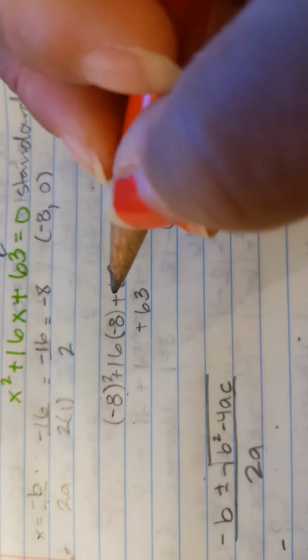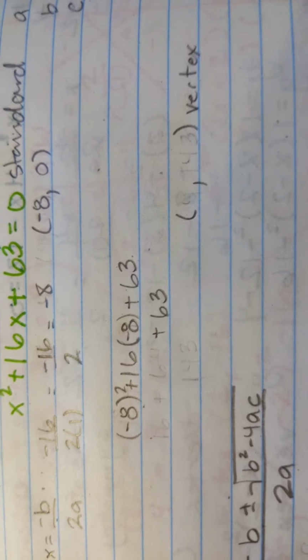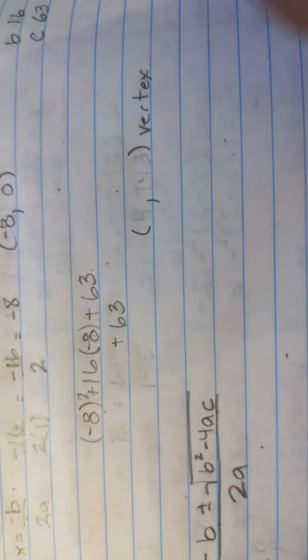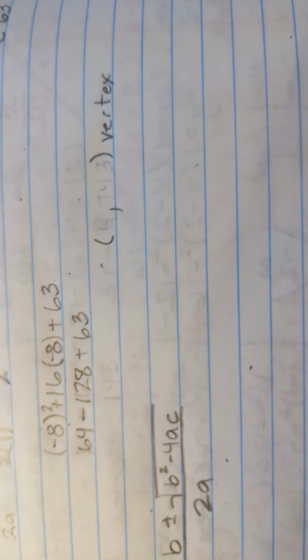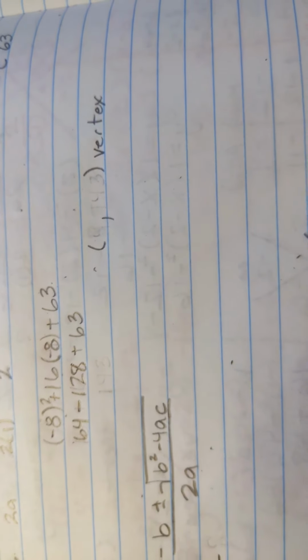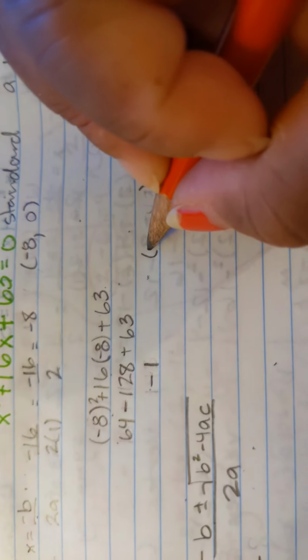Please use the calculator. I by no means expect you to be able to do all of this in your head. If you can, you're amazing. But I'm going to use a calculator for part of it. So I have 8 to the second power, which gives me 64. And then I have 16 times the negative 8, which gives me negative 128. And then we're adding that to 63. So I take all of it and type it into the calculator, and I get negative 1. So my vertex is going to be negative 8, negative 1.